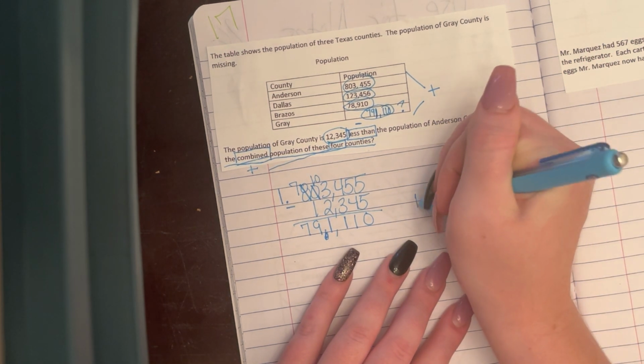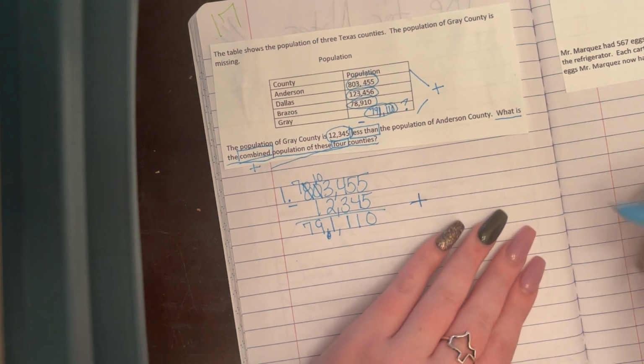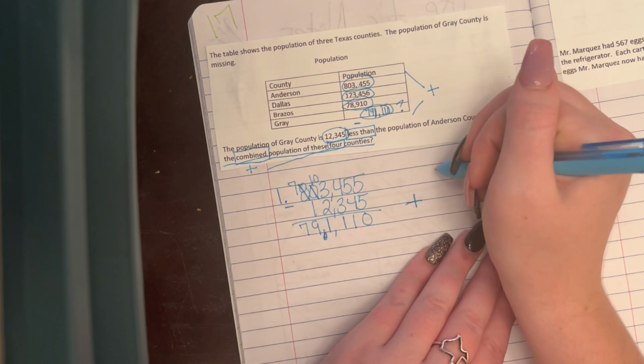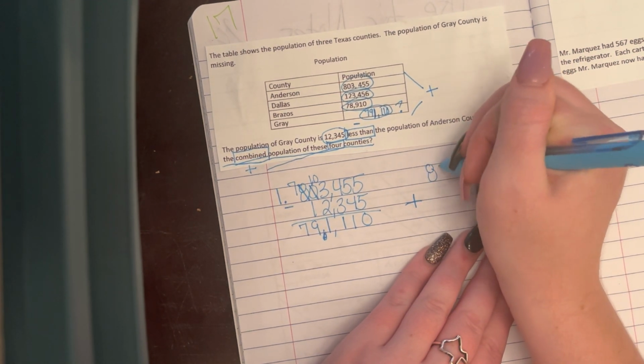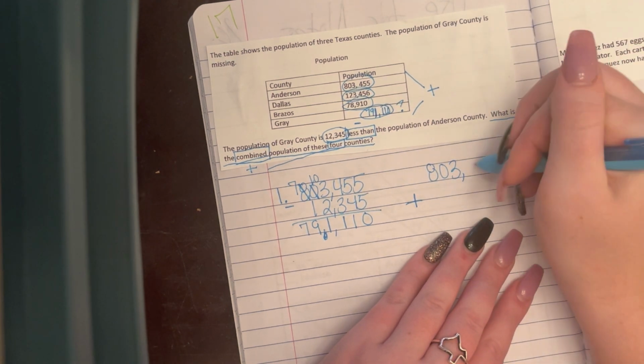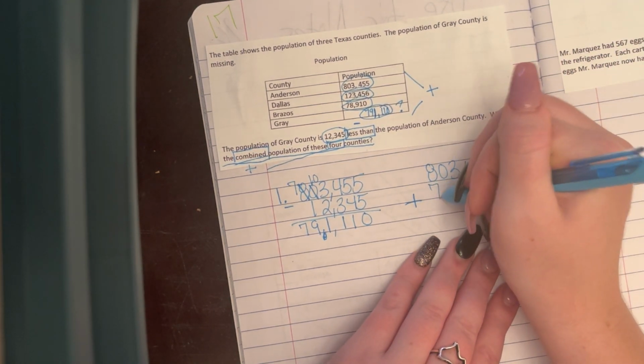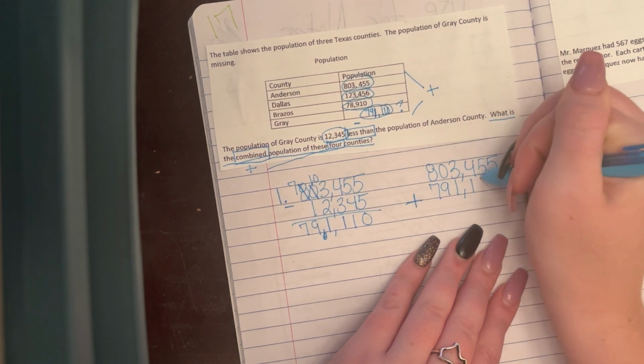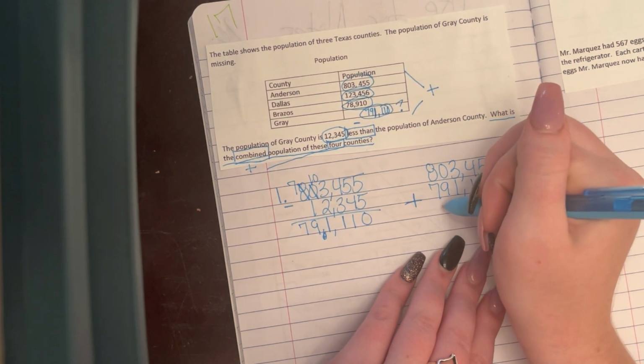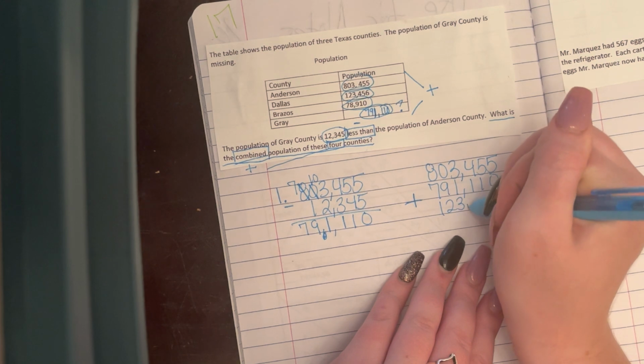Now I have to add them all up. So we talked about this. You don't have to put them biggest to little because it does not matter, but it's easier to add when we do. So I'm going to do that. Remember that we need to line up place value.